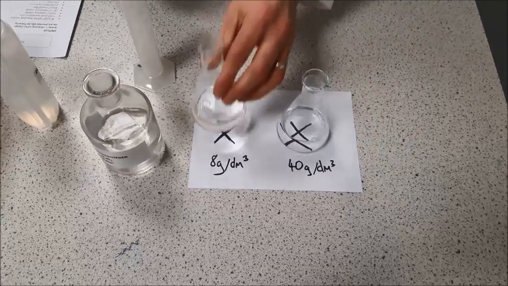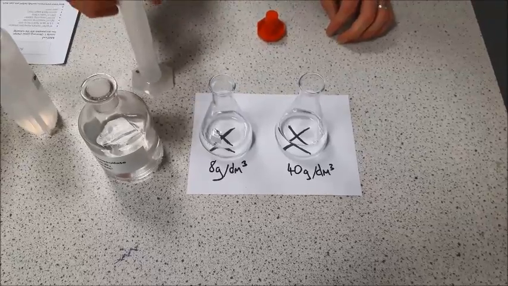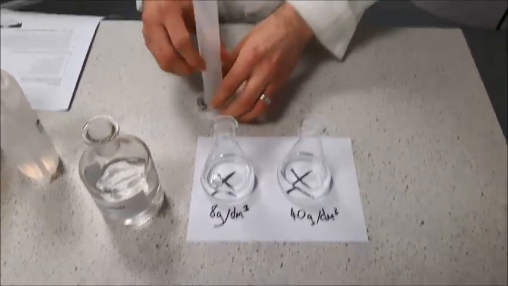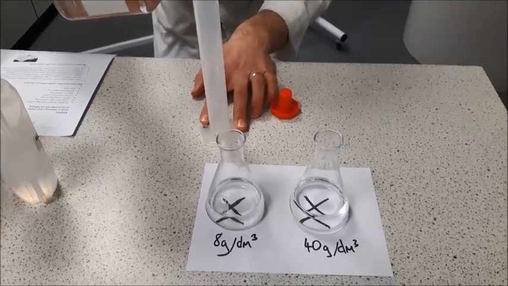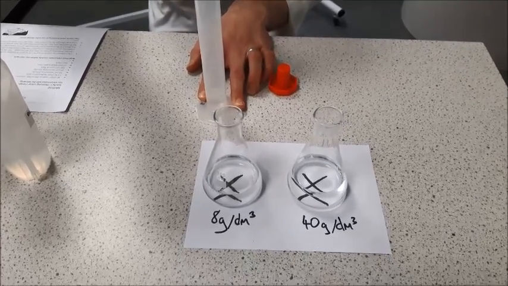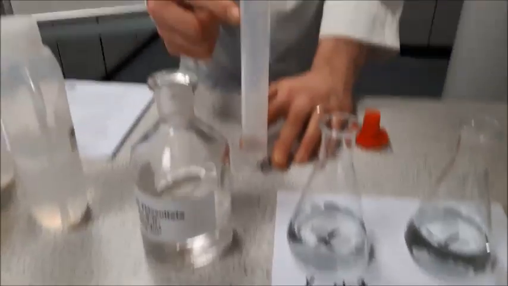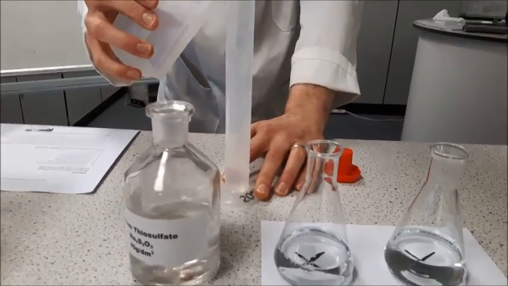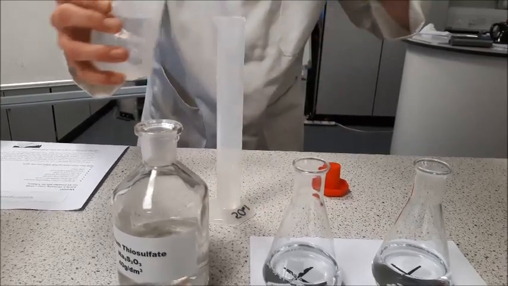The second sample you need to make up is an 8 gram per decimetre cubed sample. To do that, you're going to put 10 centimetres cubed of your sodium thiosulfate into your measuring cylinder, and then you are going to top the rest of the way up to 50 using distilled water. This is going to take some time, so I'm going to cut there.